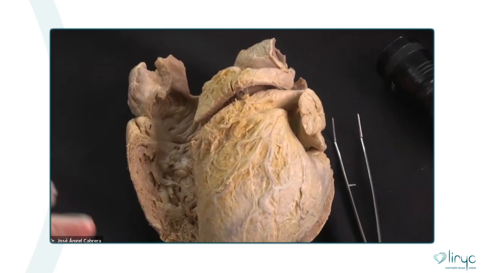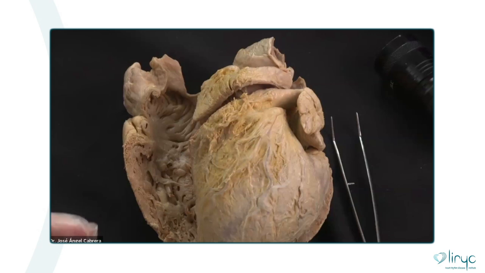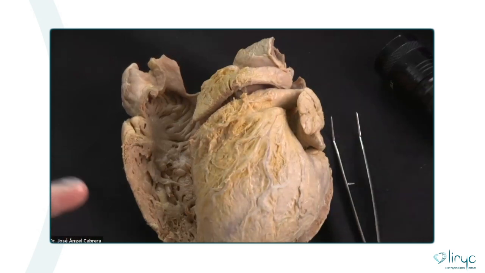Okay, then I think that it's time, if you want to have any comments, any question, if you need to see a different specimen. I think that we have had the opportunity to see beautiful specimens and to see different areas of the right and the left chambers.